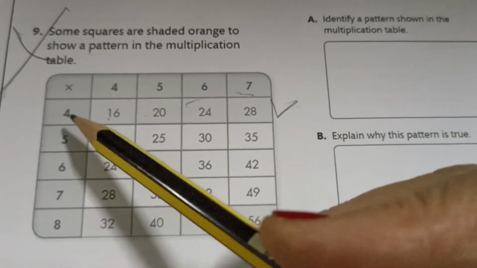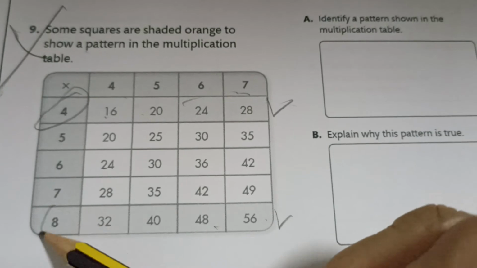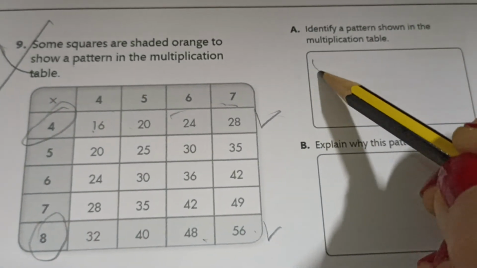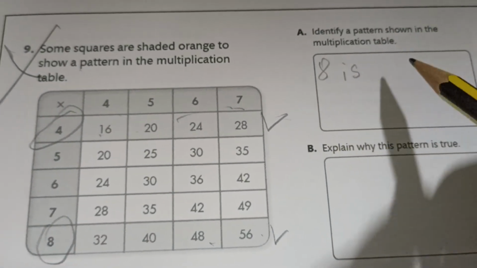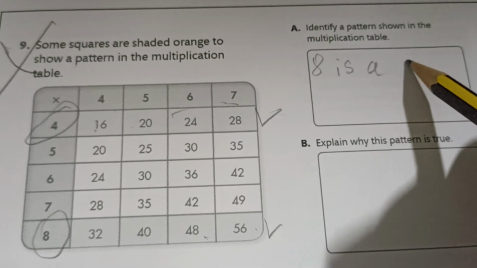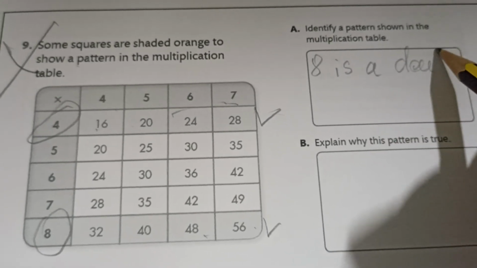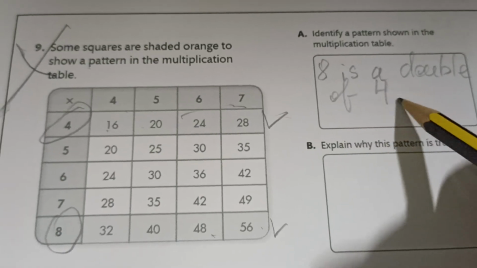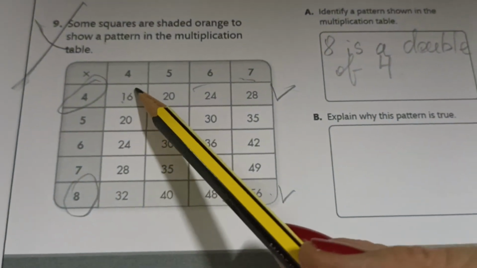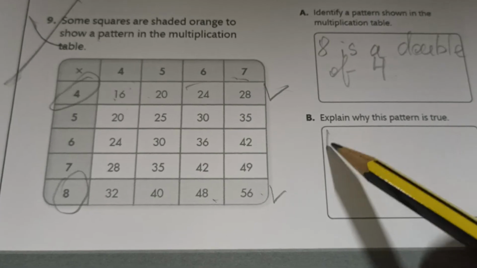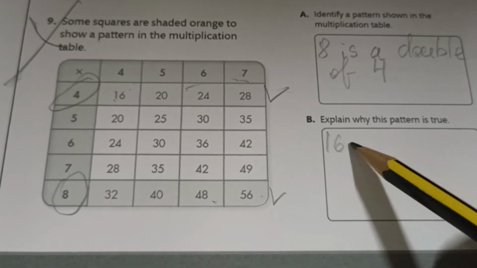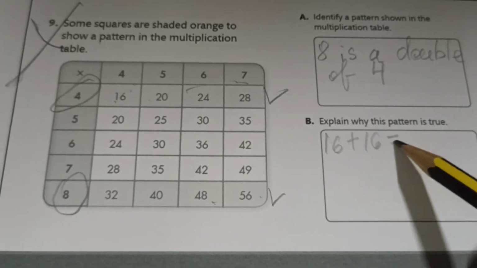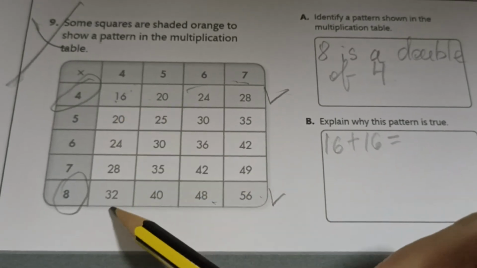We write that 8 is a double of 4. Okay, that's why if you see here 16, if you double that 16, you get 32.